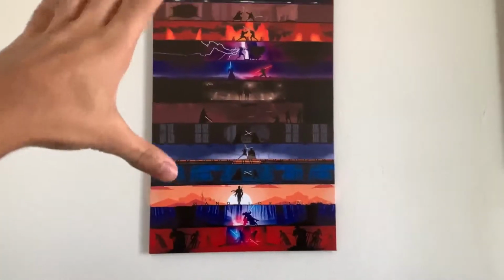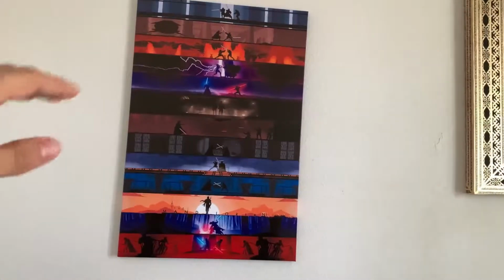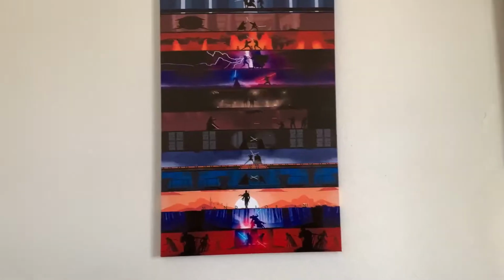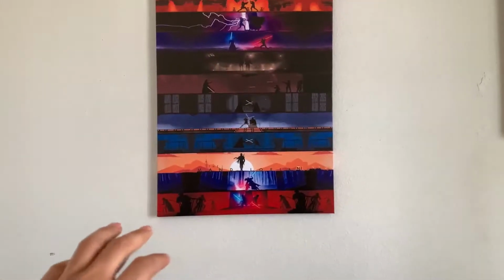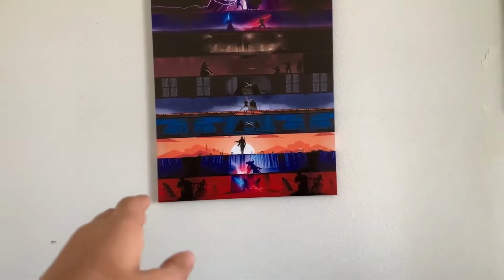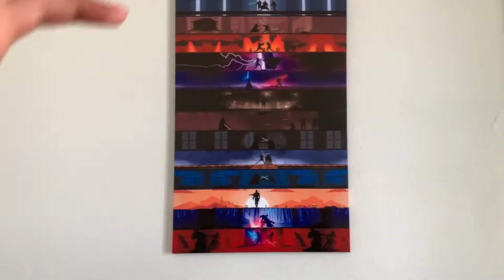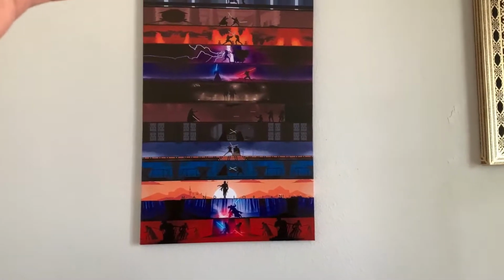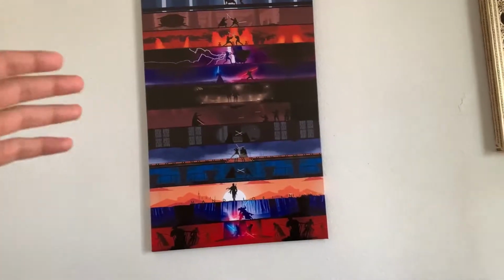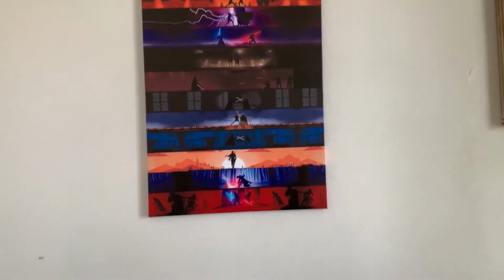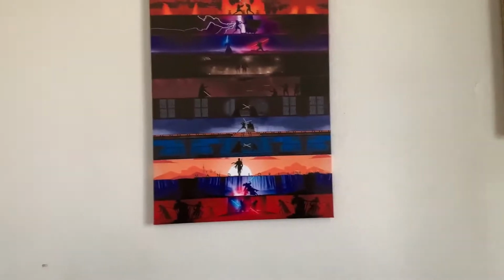So this is pretty much how it looks from the outside. What you see over here is every iconic fight scene from every Star Wars movie. This does not include Star Wars Episode 9 because this piece was made before that, but this is pretty much every movie and even iconic moments in the TV shows such as Star Wars Rebels and things like that. And without further ado, let's just get right into it.